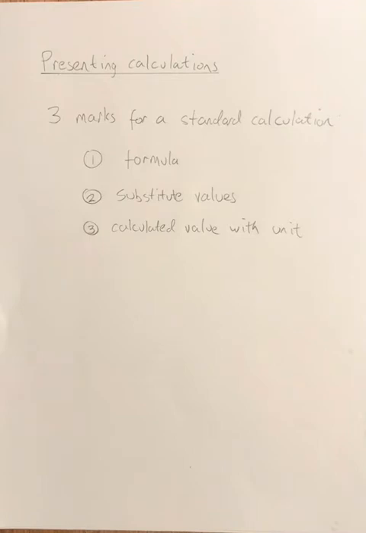So the first one is a very important thing: how to present calculations in physics. Calculations in physics are worth normally 3 marks for a normal calculation, and we need to lay the working out properly. So how to do that is, the first step is to write the formula down. Step 2, substitute your values in, and step 3, provide the calculated value with the correct unit.